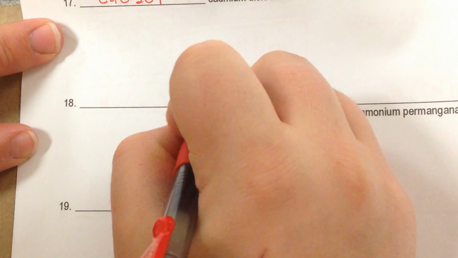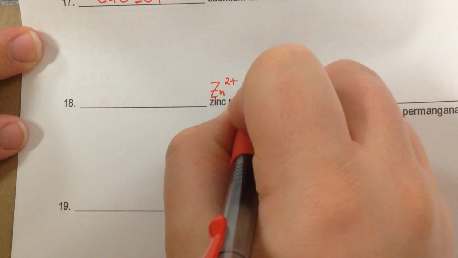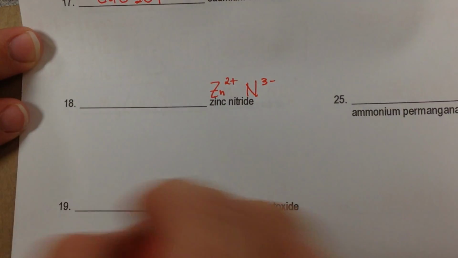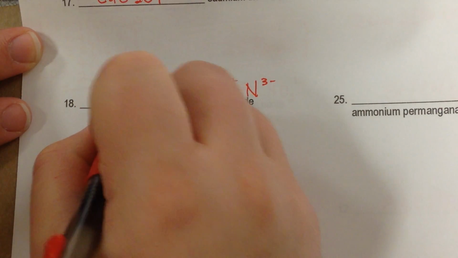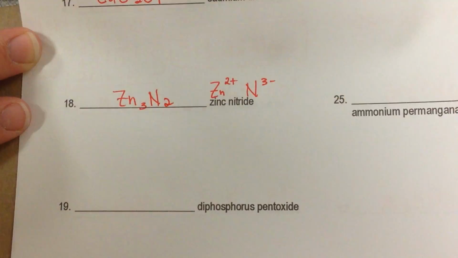Zinc nitride. Zinc is one that you should have memorized. It's a 2+ charge. Nitride is a 3-. We get that from the periodic table. When you crisscross these, Zn3N2.